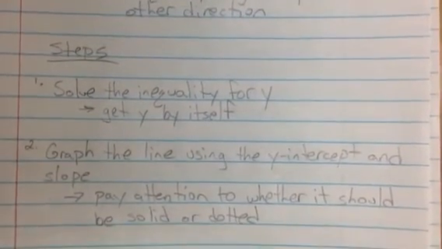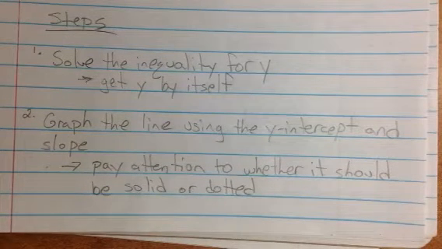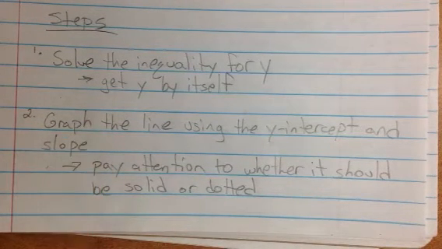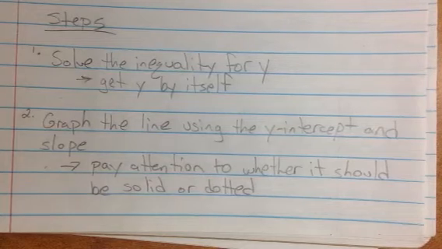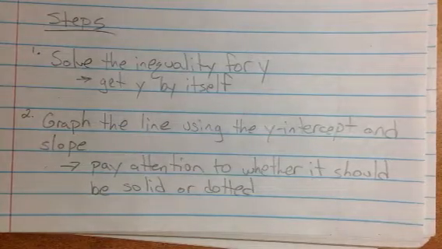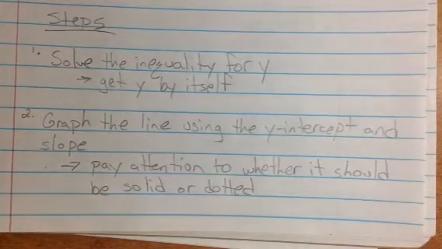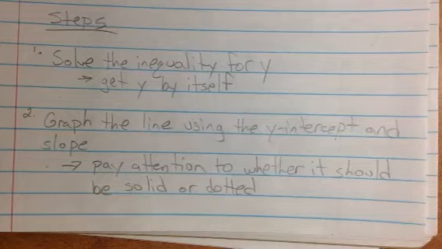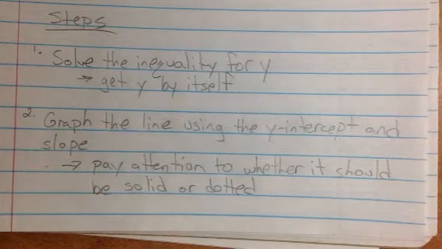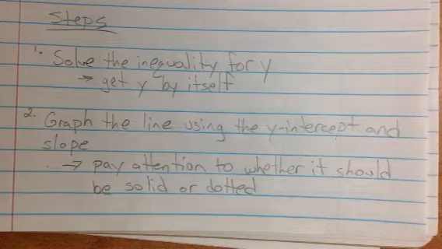So here are the steps that you want to go through. Okay, the very first thing is to solve your inequality for y, which means just get y by itself. You're going to use inverse or opposite operations to get there. Remember, if you multiply by a negative or divide by a negative, you need to flip the inequality sign as you go.